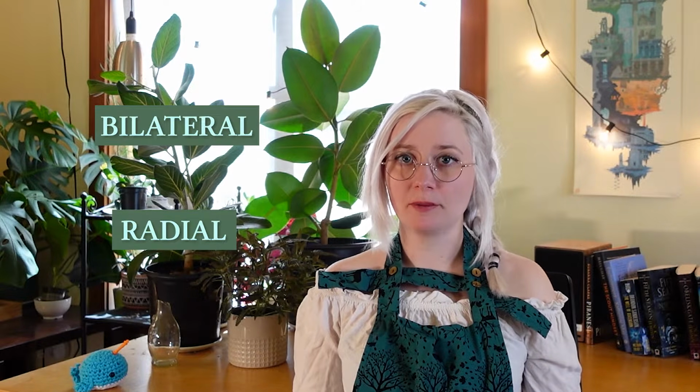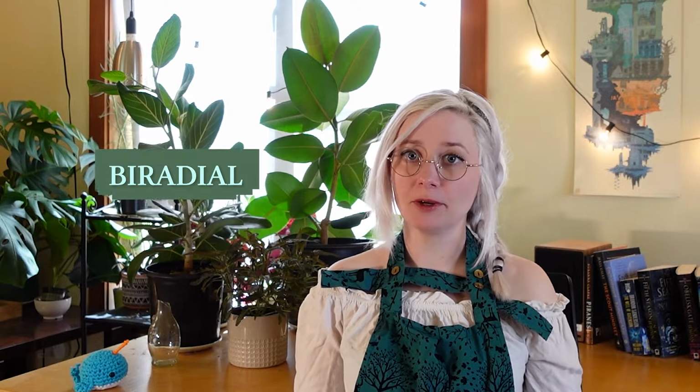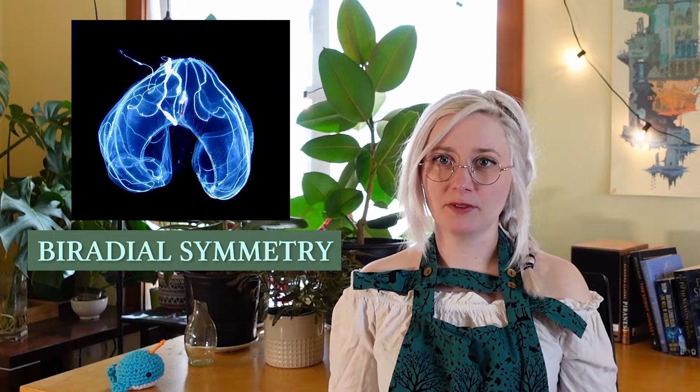So we've got radial and bilateral symmetry. There's one more that might be an evolutionary link between them called biradial symmetry. These organisms can only be divided by 2 planes.